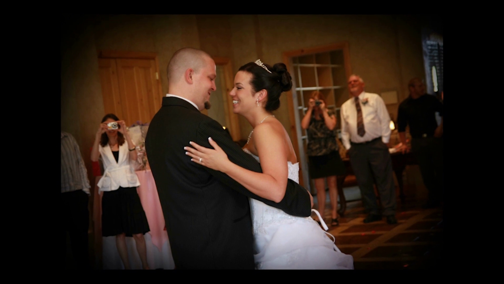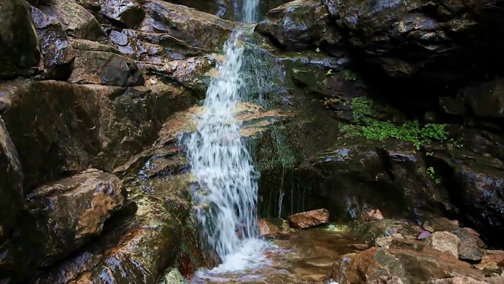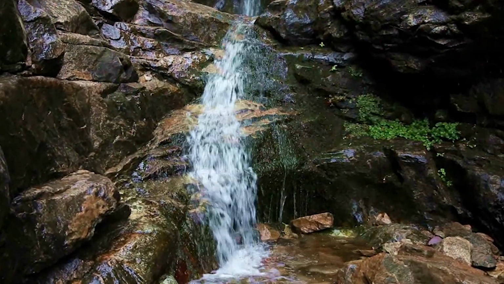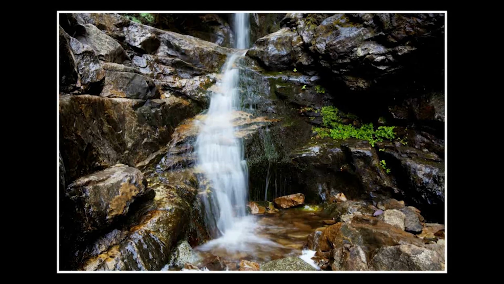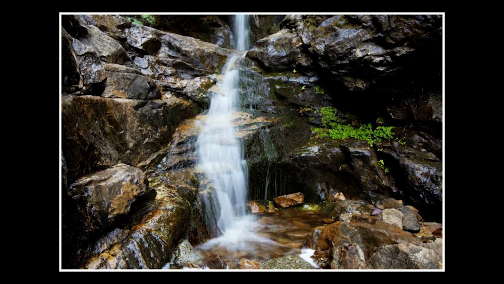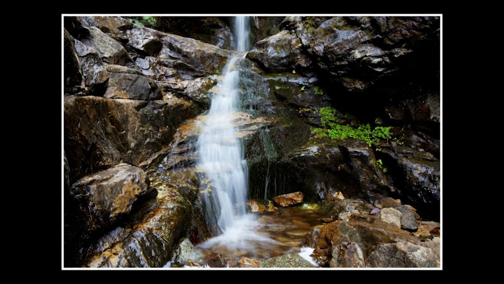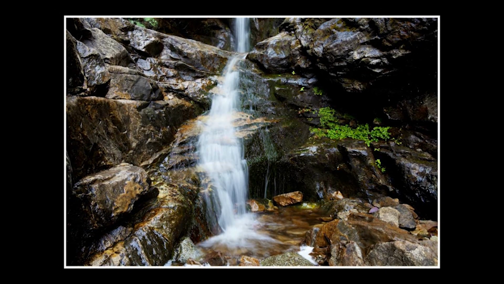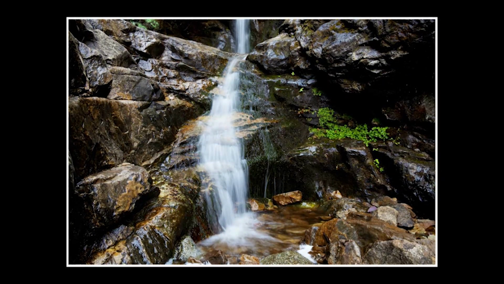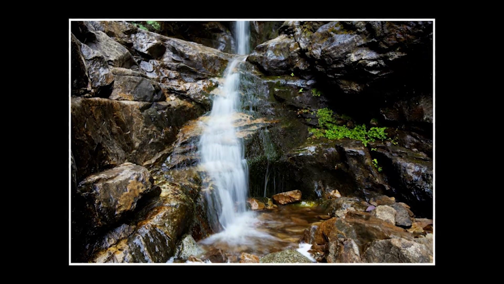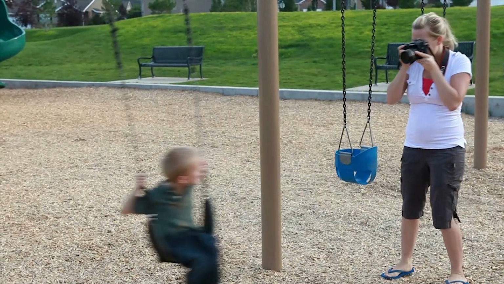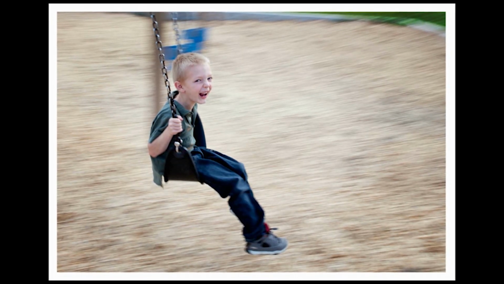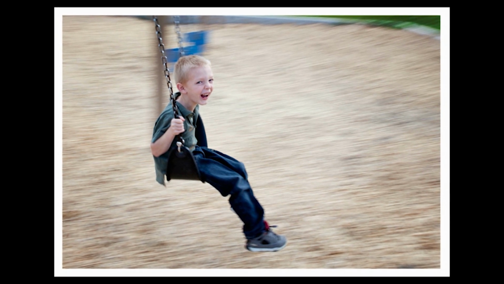Now if you're trying to use the motion of a subject to create a cool effect, like the motion of a waterfall, remember to have the camera on a tripod and set a timer to avoid the camera shake that comes with a slow shutter speed. This makes it so that only the moving subject is blurred and the rest of your image is nice and sharp. Now let's go back to the child on the swing. If you move the camera with your subject, you'll get an entirely different effect where all the motion in the frame is happening in the background while your subject stays clear.